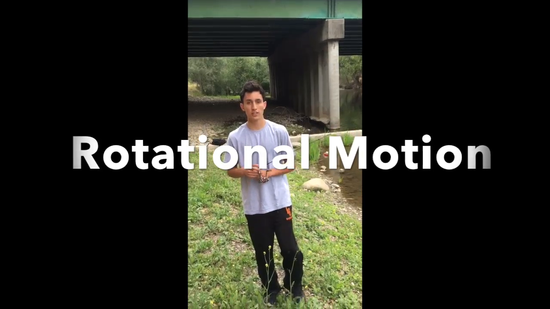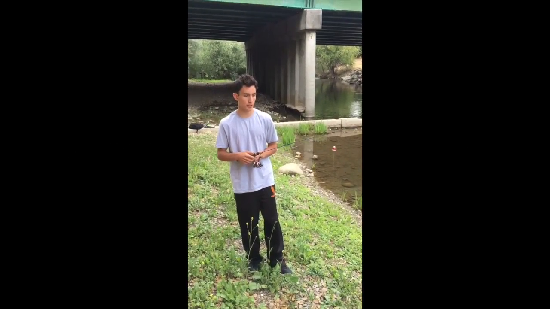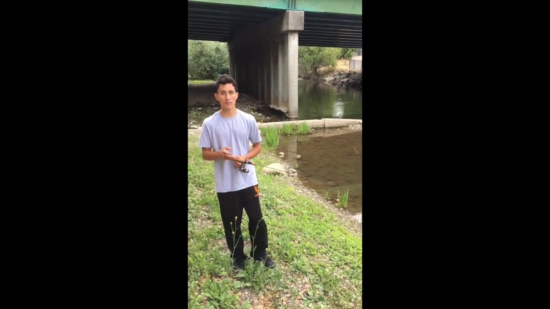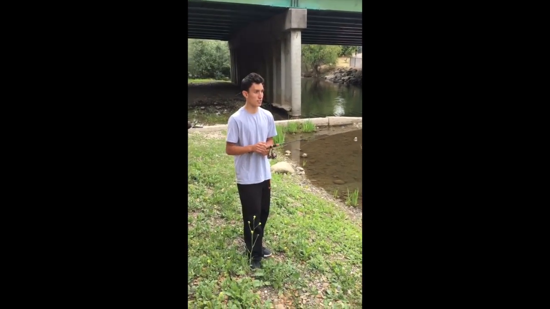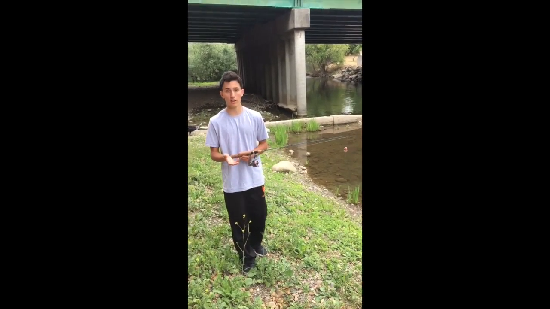Okay, so fishing can also relate to rotational motion by the line spinning off from the reel. So when you do have a fish on, you want to try to have a consistent cycles per second when reeling in the fish. Otherwise, there's a better chance of the fish getting off the hook.